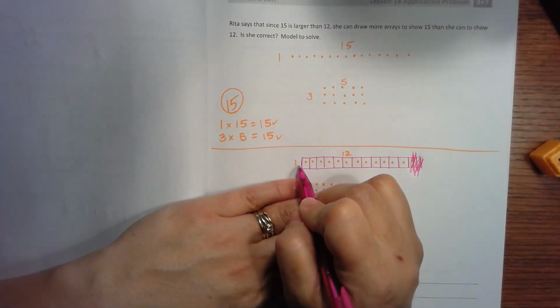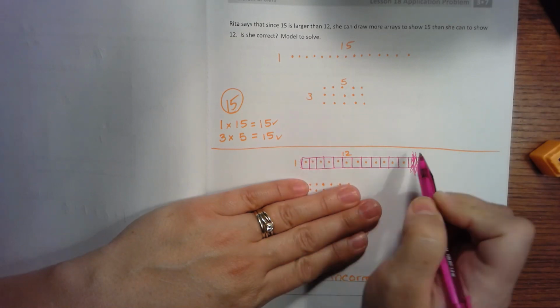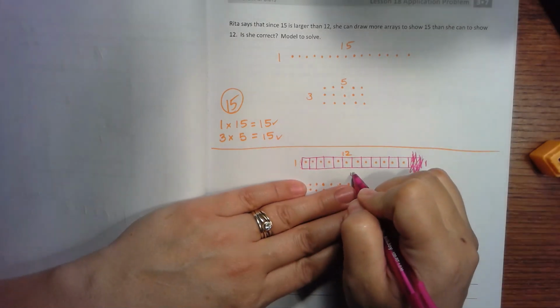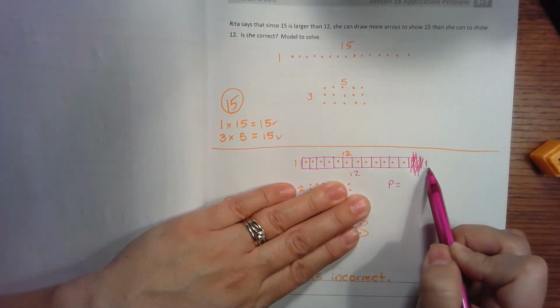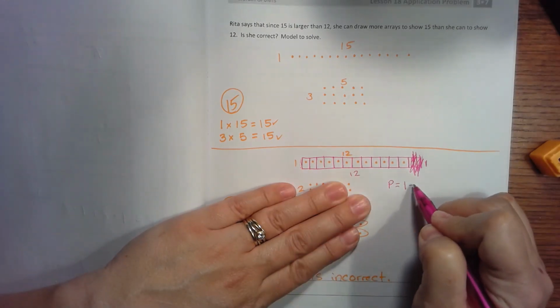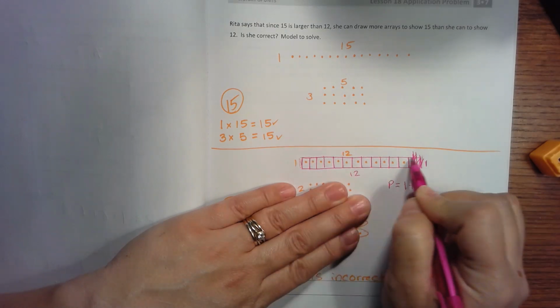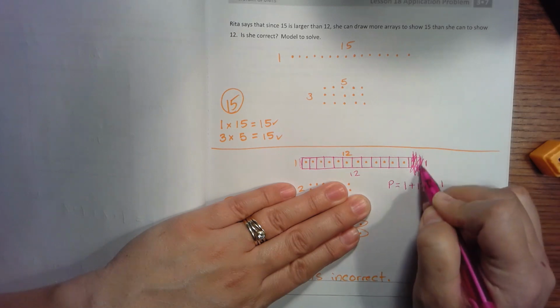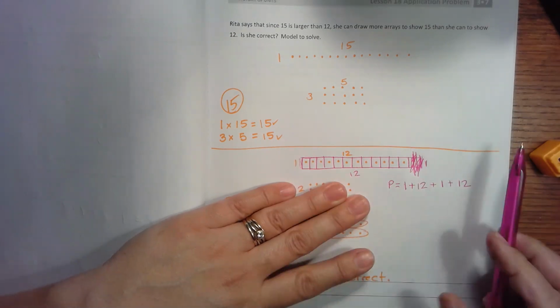Well, let's see. I have 1 length here, 12, 1 length here, and 12 down here. So the perimeter of this array would be 1 plus 12 plus 1 plus 12. So perimeter is the distance around.